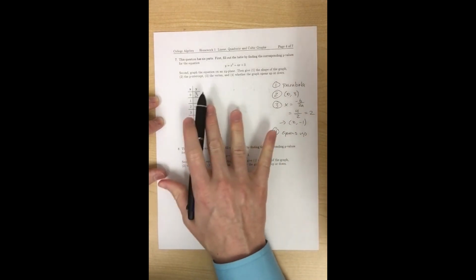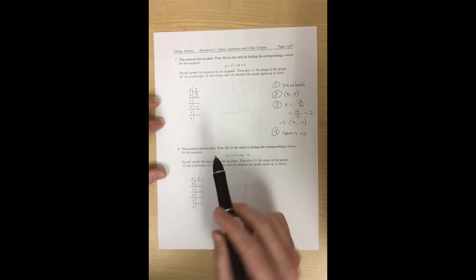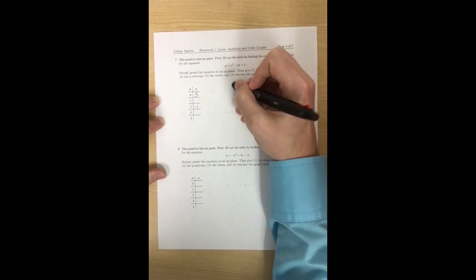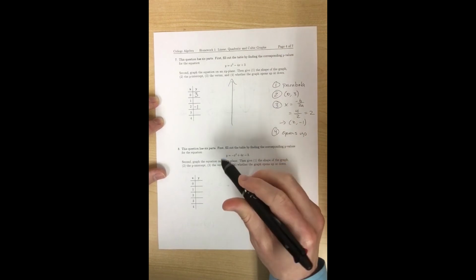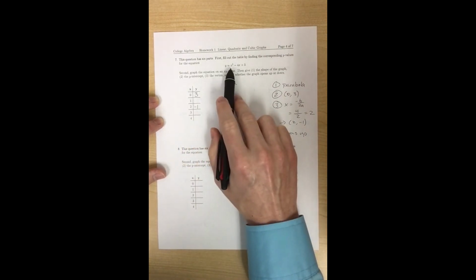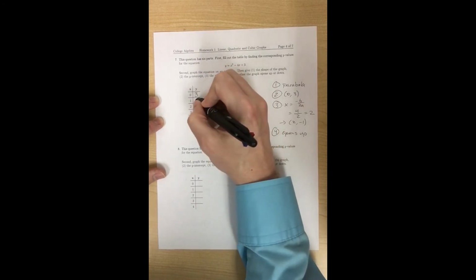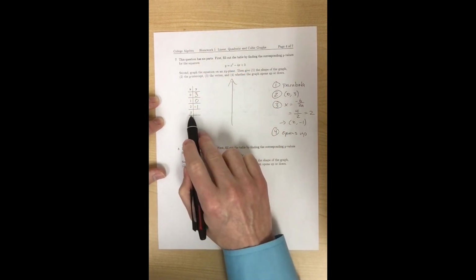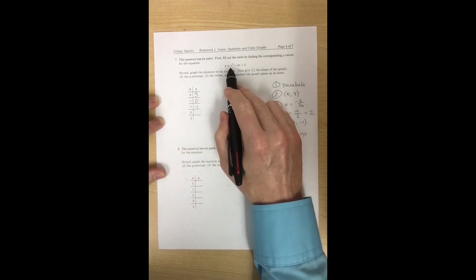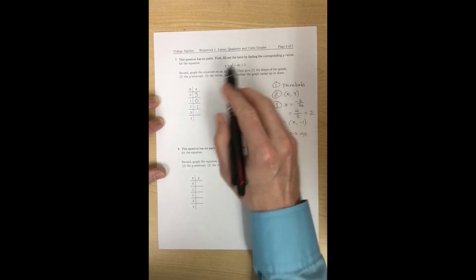So we can actually answer all of this without filling out the table and graphing the equation. But let's go ahead and graph it now. If I plug in x equals 1, I get 1 minus 4 is negative 3, plus 3 is 0. Plug in 3, I get 9 minus 12 is negative 3, plus 3 is 0.